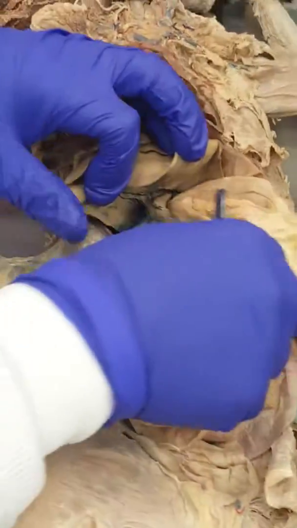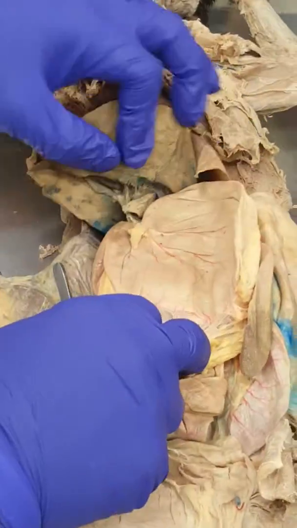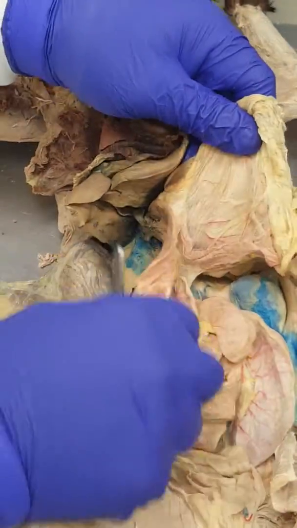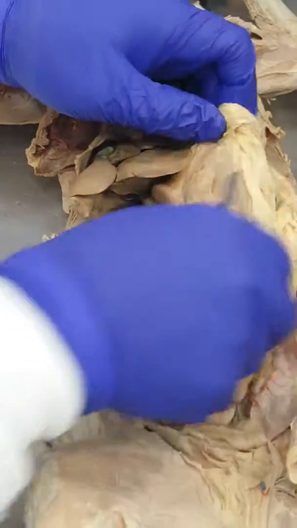Okay, so greater omentum, and then what else? All right, I know I'm forgetting something.